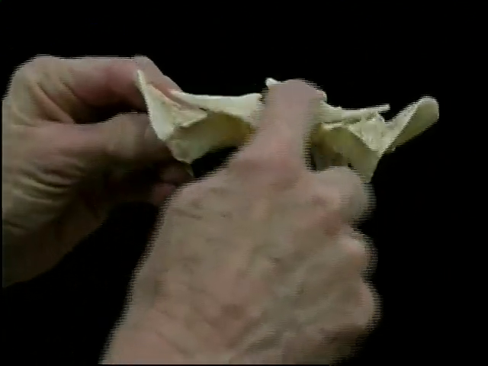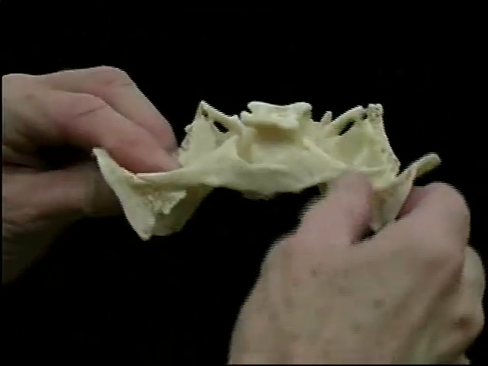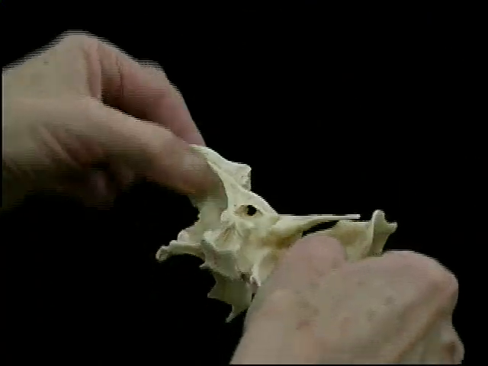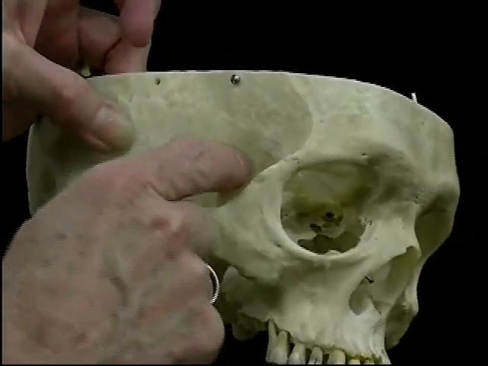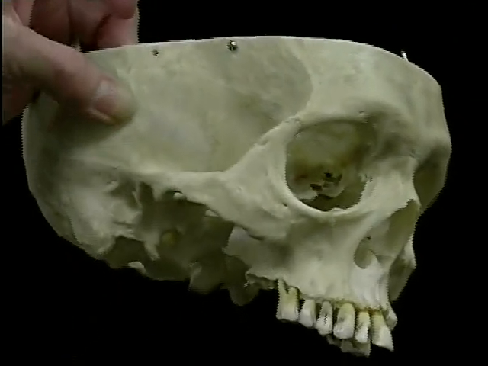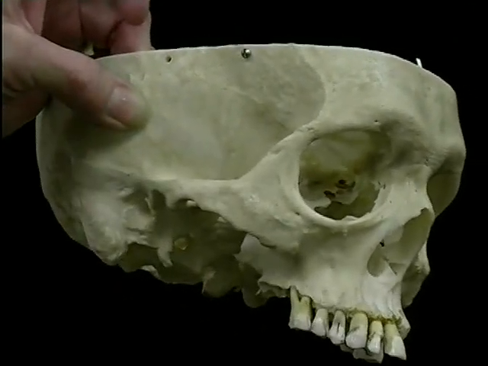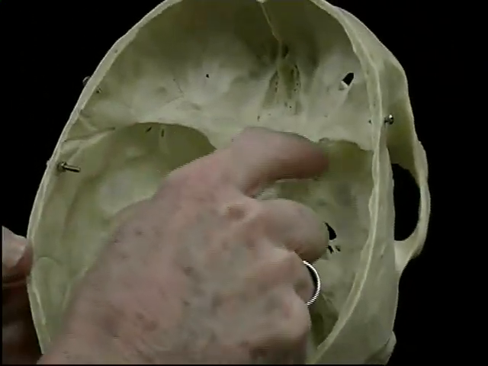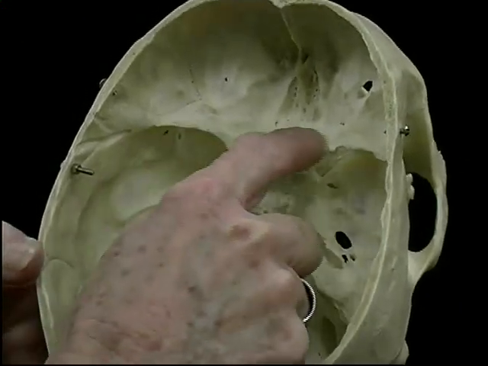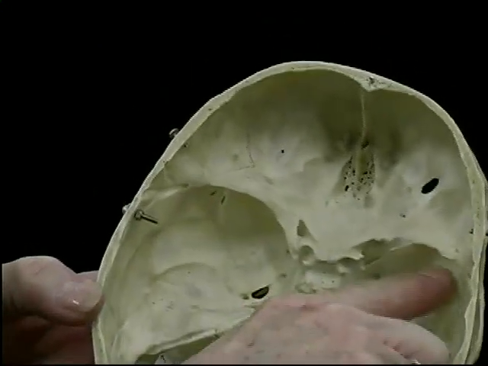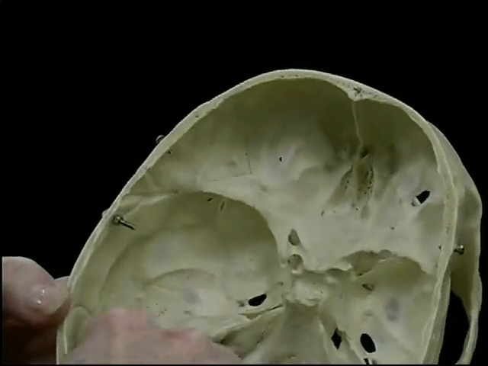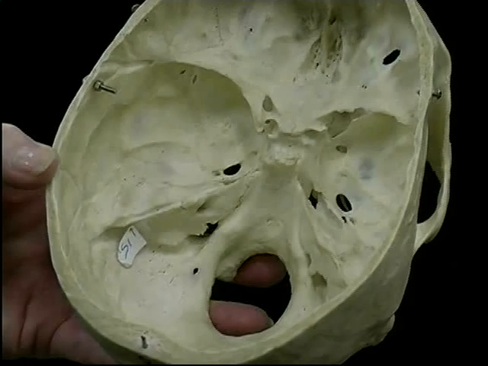So lesser wings, and then this part here is the greater wing, all of this. If this was on a knowledge festival and I asked you to identify this piece right here, you'd know it was the sphenoid bone, but what part of the sphenoid bone? The greater wing. This part here and here represents the lesser wing. This part here is the greater wing, all the way out to the side. Then it joins here with the temporal bone.